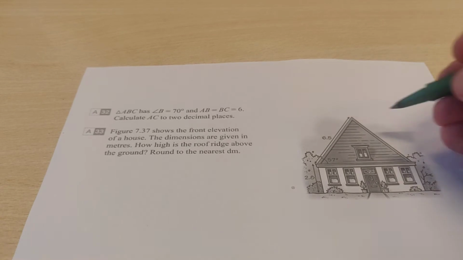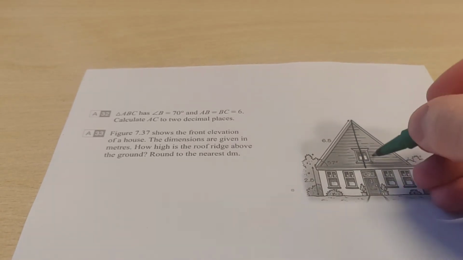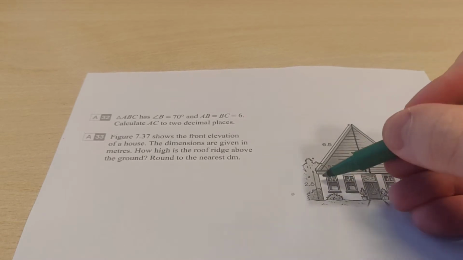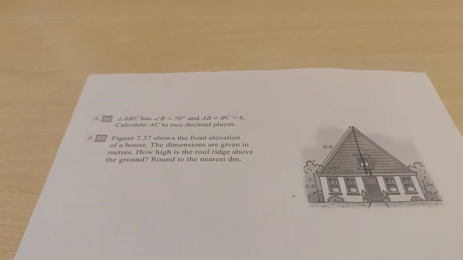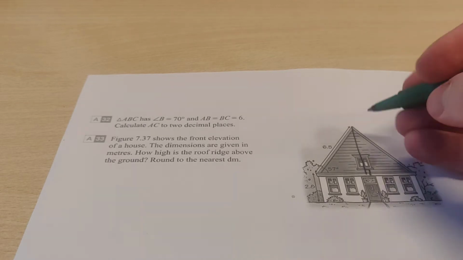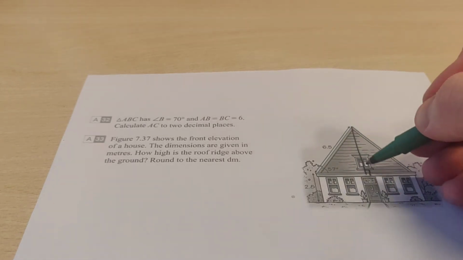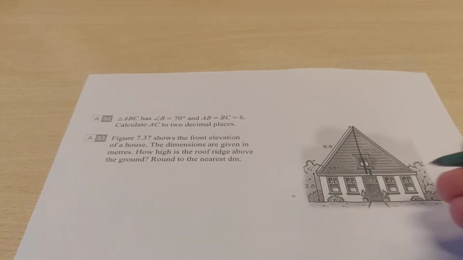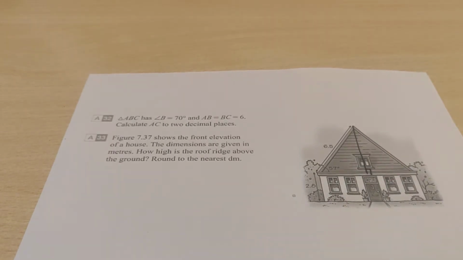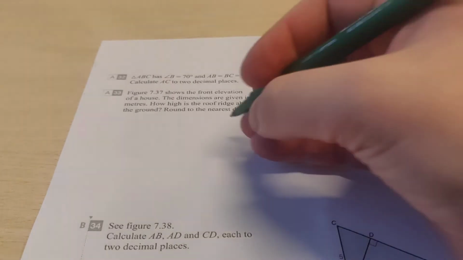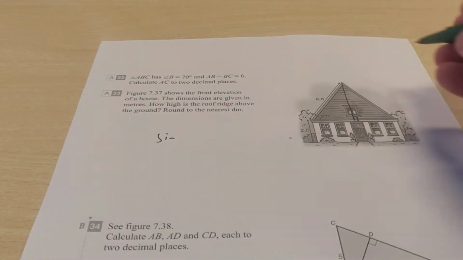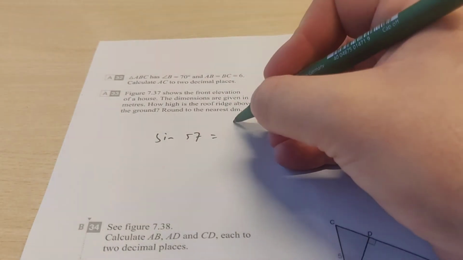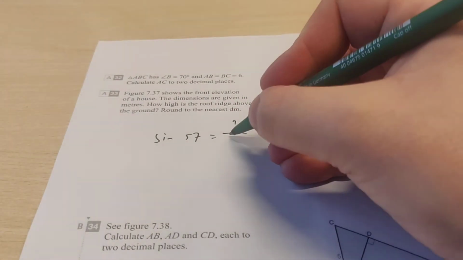So what we're going to calculate is this length, which I draw now, right? Because then we have a triangle here, and if you know what that length is, you can add 2.8 to it, and then you know the total height of the house. So we know this length, which is the hypotenuse of that triangle, and we want to calculate the opposite side of this angle. That means we have to use the sine, right? Because the sine uses the opposite side and the hypotenuse. So I'm going to write down sin 57 equals the opposite side, which we don't know, over the hypotenuse, which we do know.